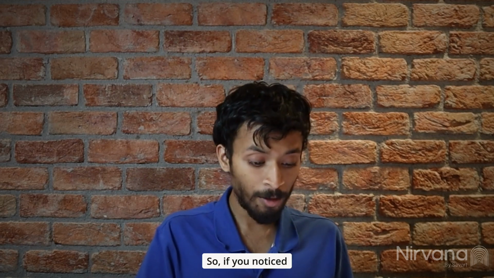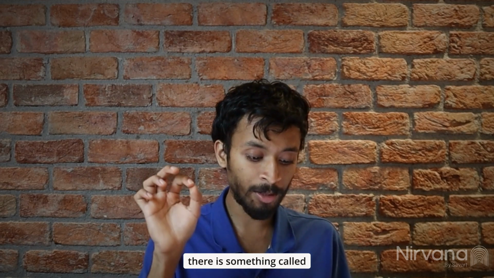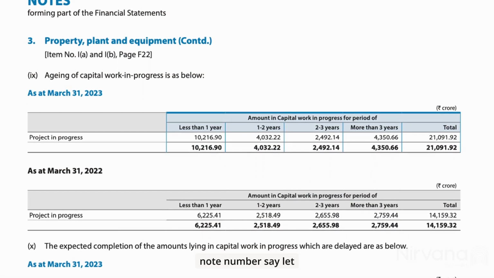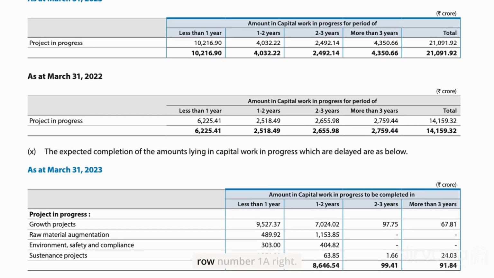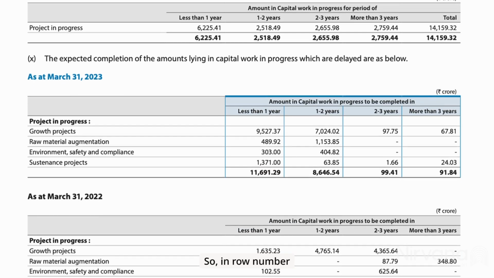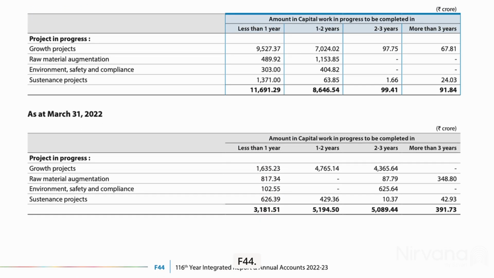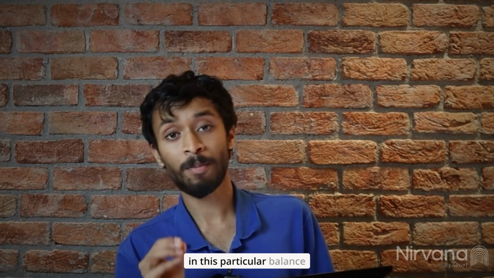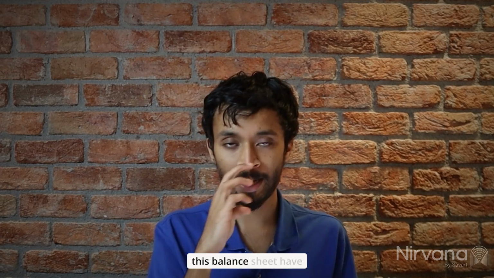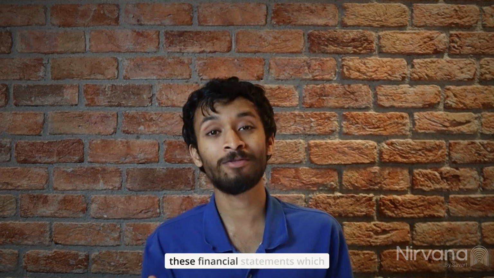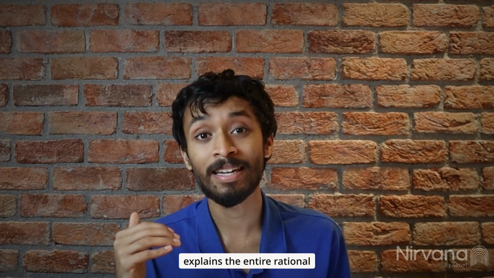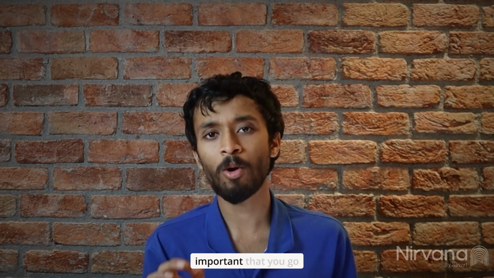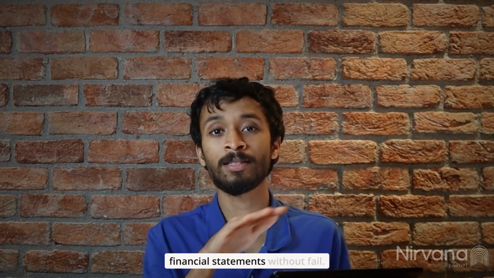Now coming to the other point, I had mentioned this in passing in the last session. If you noticed in the balance sheet, there is a column which talks about note number. Say let's talk about assets, non-current assets, row number 1A, right? In row number 1A, there's a note number 3, page F44. Now each line item, or most of the line items in this balance sheet, have corresponding notes to these financial statements, which explain the entire rationale, story and details behind the numbers mentioned here. So it is very important that you go through these notes to financial statements without fail.